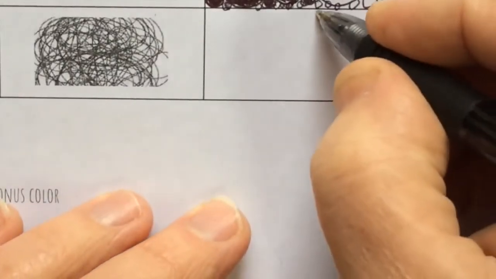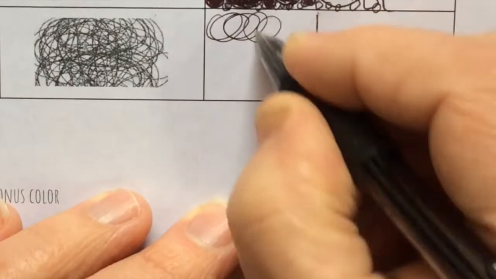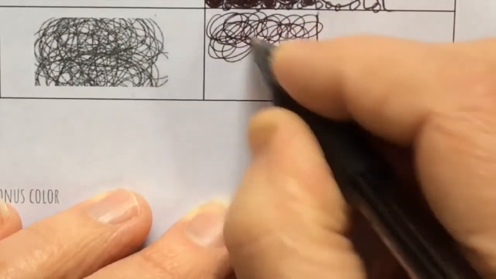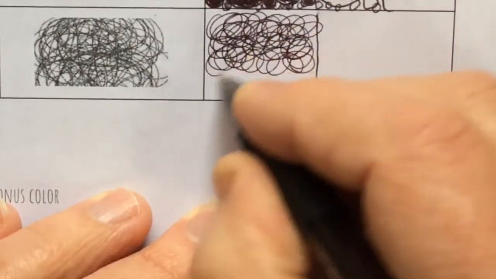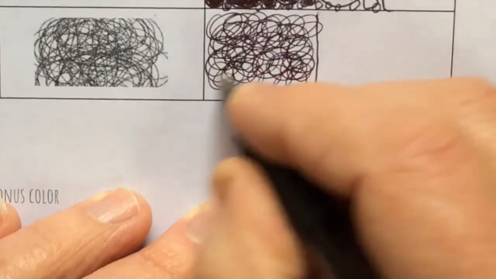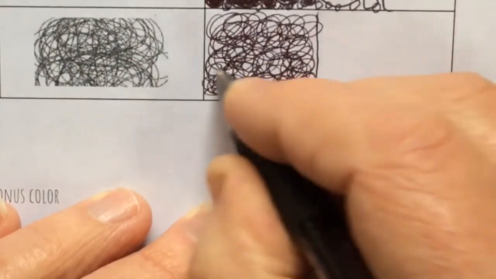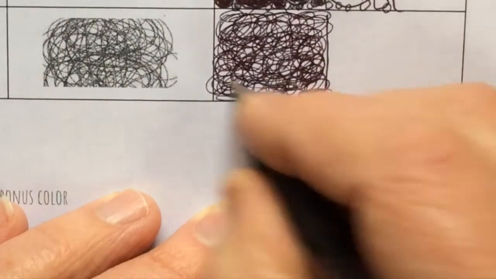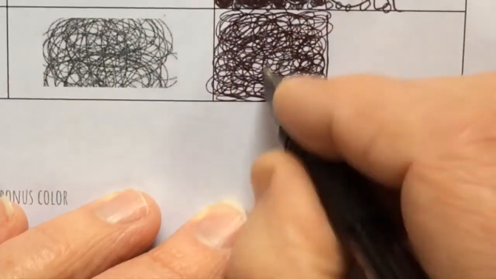There are 2 ways to make the scribbly texture we call wool. I'll divide the space so I can show you both ways. The first example is a circular scribble of overlapping circles. Keep overlapping the circles until you achieve a gray texture.